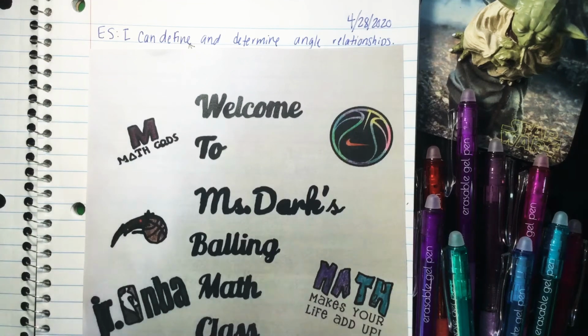Hello everyone. Today we are going to be talking about angle relationships. So make sure you have two pieces of paper. It's really important to write down the definitions, or at least the first picture, because that's what's going to help you on the quizzes for today.